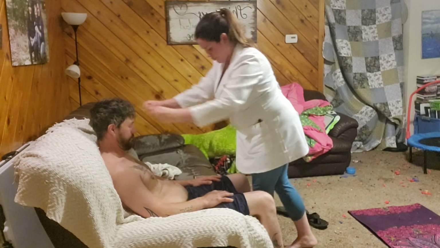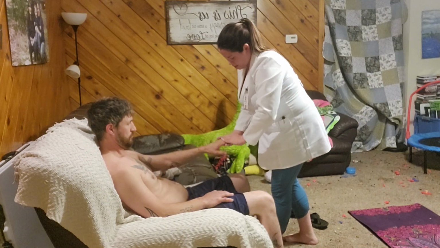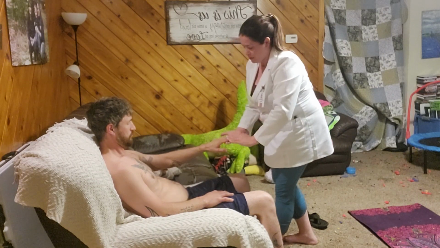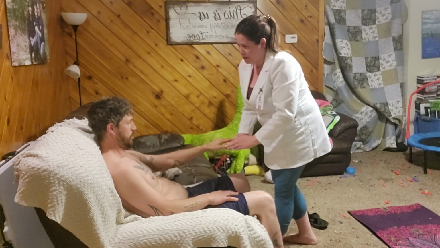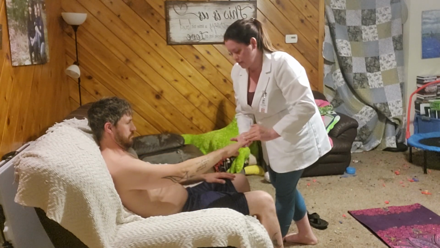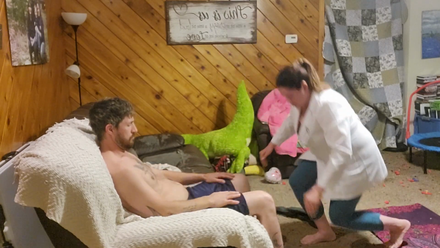No. Now I'm going to palpate the skin, the fingers. No wincing when I'm palpating. Any pain felt when I'm palpating? No. Any pain when I'm palpating this hand? No. Okay.